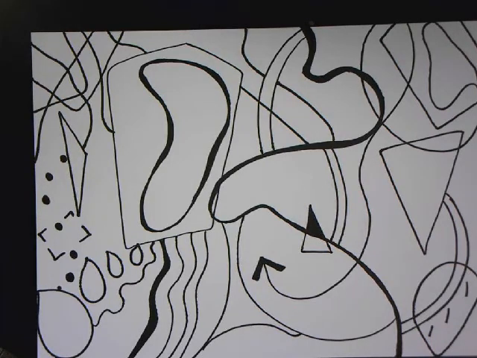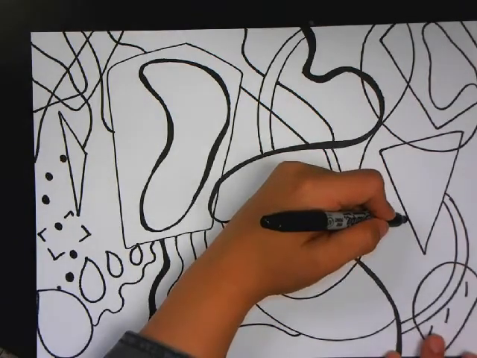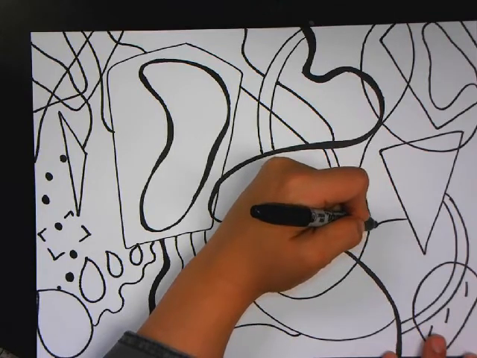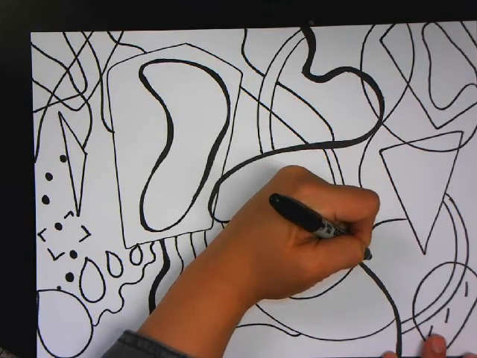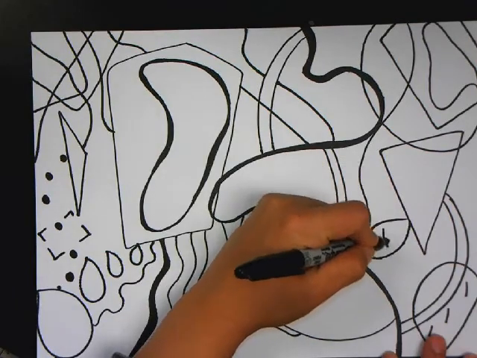All right. Oh, this is my favorite one. Number 19, draw a diamond or an abstract eye. I'm going to do an abstract eye. Make it kind of like a dragon eye, I think.